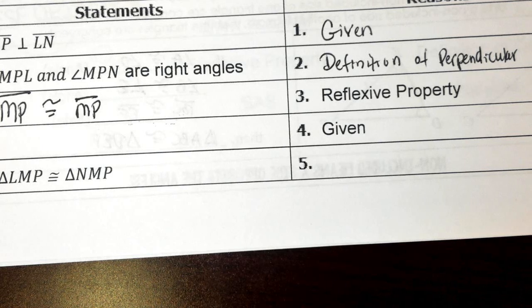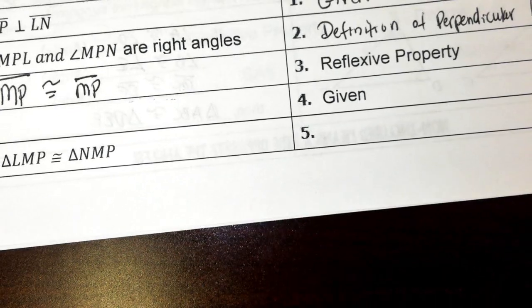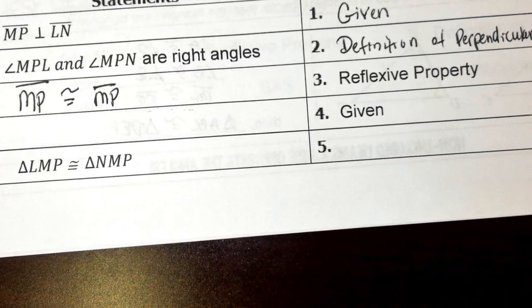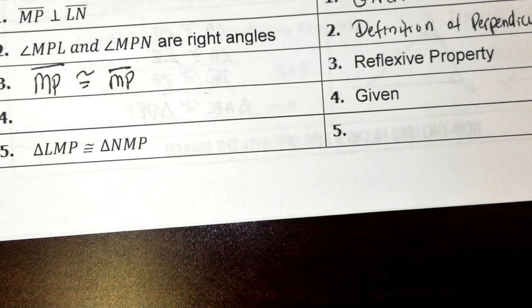The next line is given. I know it feels weird to you, but on this one, we don't even mention our next given until the fourth line, which is fine. Givens don't always go in order. They're not even always in the order that they're written. It's based on what you see in the proof. Side ML is congruent to side MN.